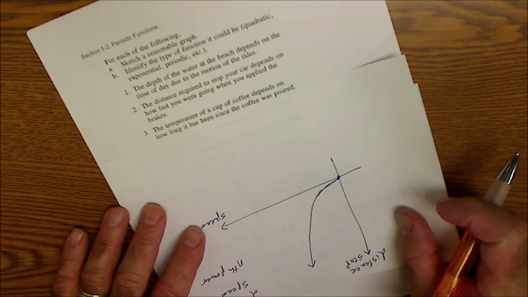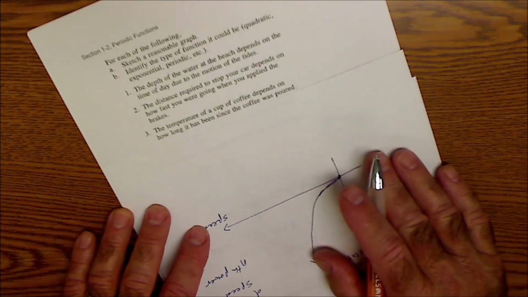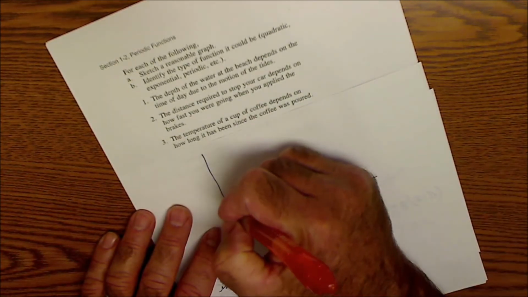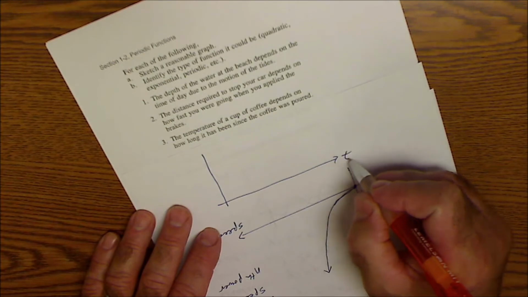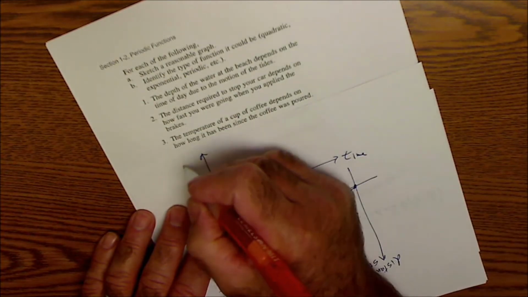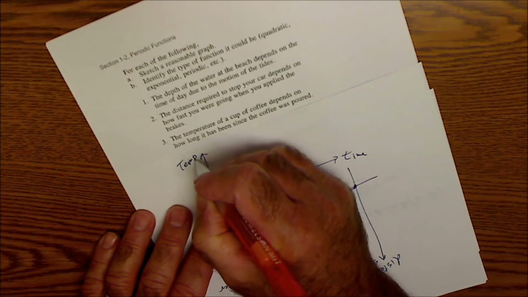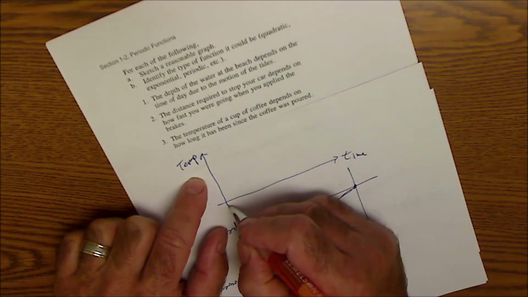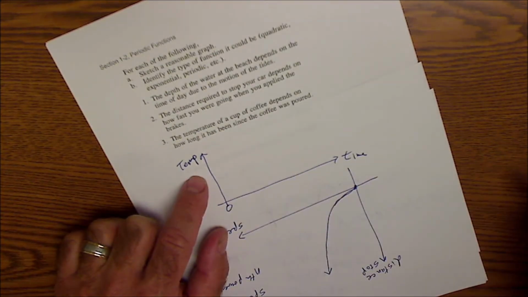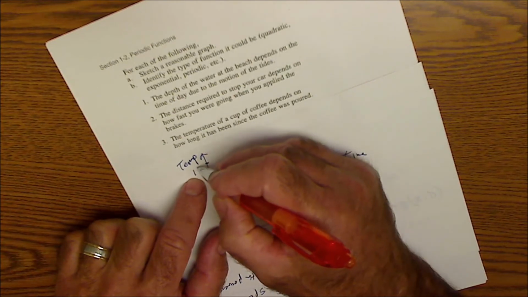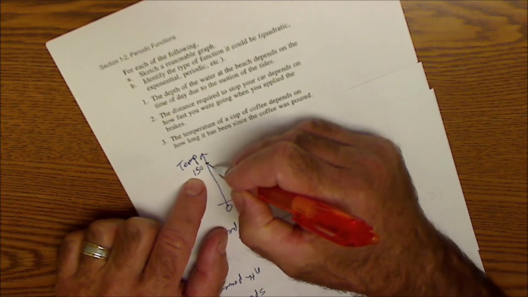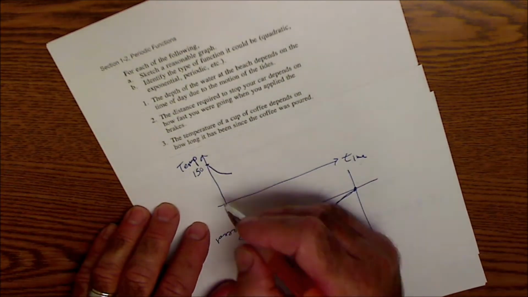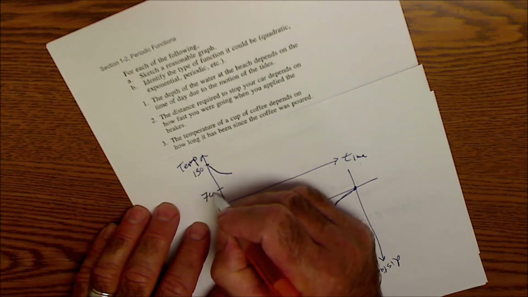Okay, number 3, the temperature of a cup of coffee, depending on time, really, since it's been poured. So the temp is going to depend on time. So that cup of coffee gets poured at a certain temperature, I don't know, at time 0, probably comes out of the coffee pot at maybe 150 degrees. So I start at 150 and it starts to cool off. But it's actually not going to cool off to 0 degrees. It's going to cool off to room temperature. So let's say room temperature is 70.